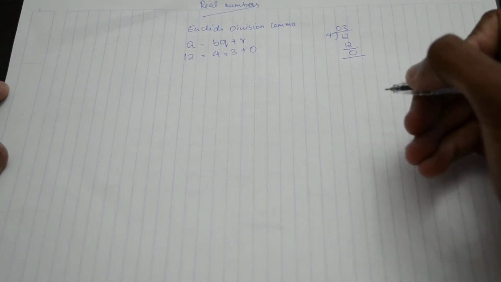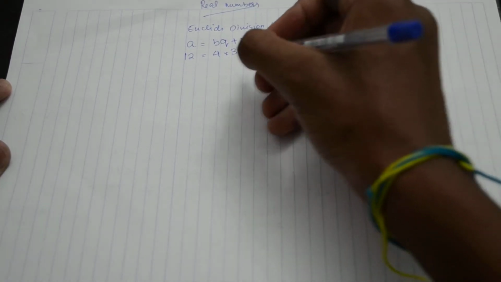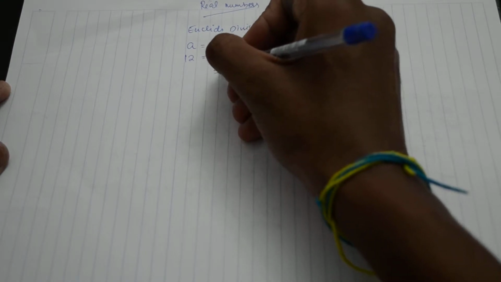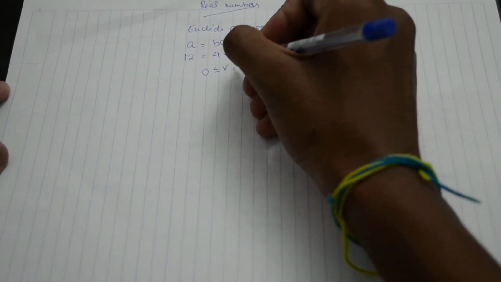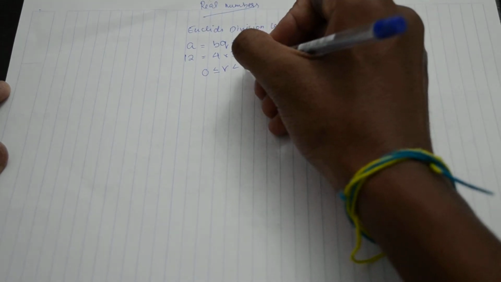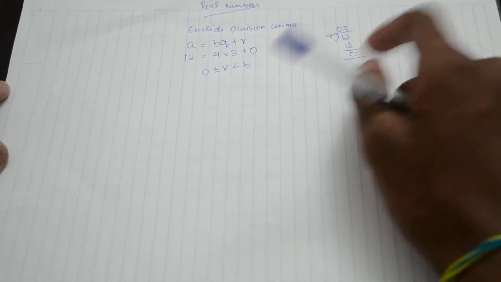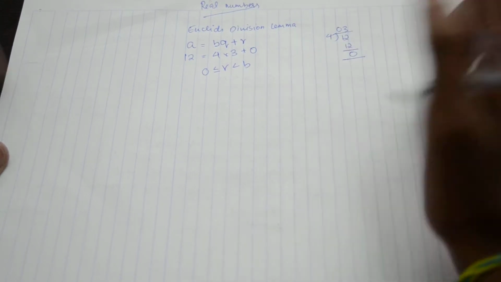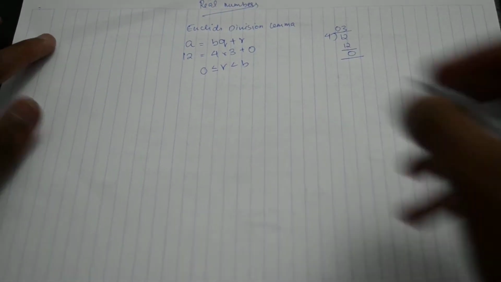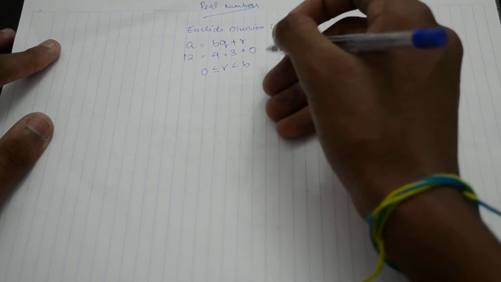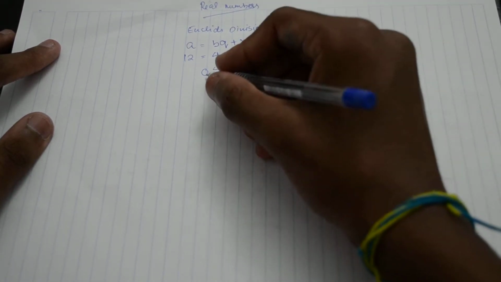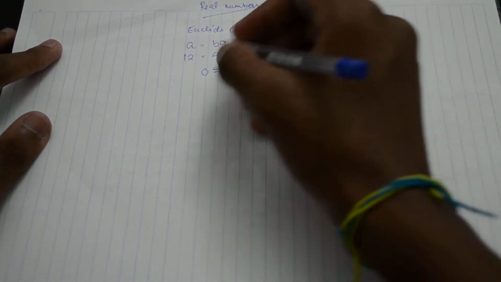But what else would you notice after dividing is that the remainder can either be equal to 0 or greater than 0, and it will always be less than the divisor. As we can see, the remainder in this case is 0, however it's less than 4. So this is the second part. Basically a is equal to bq plus r such that 0 is less than or equal to r, less than b.